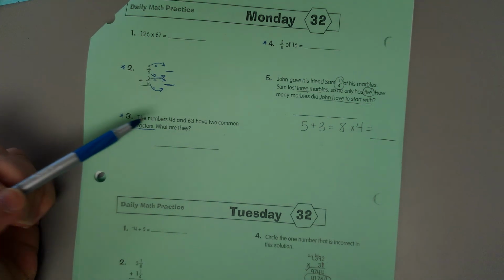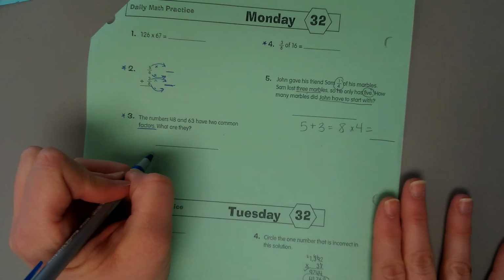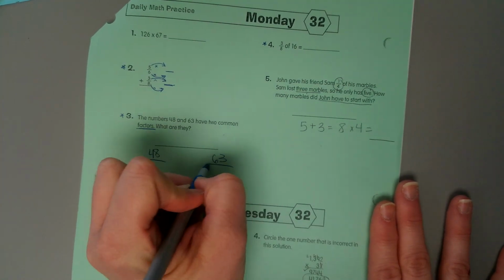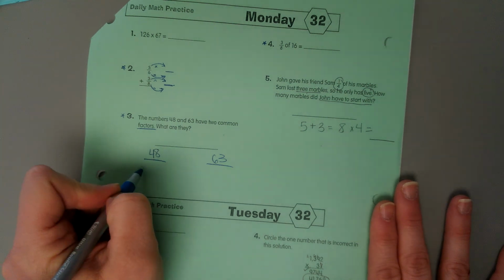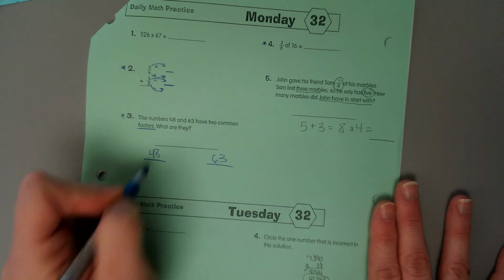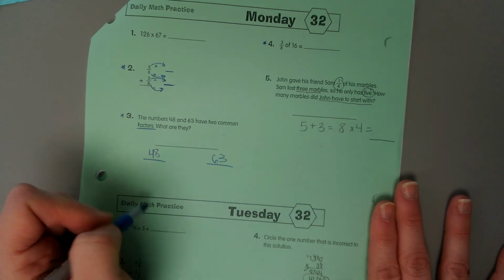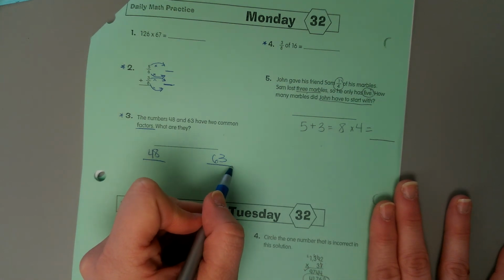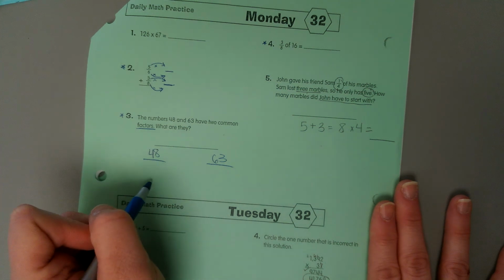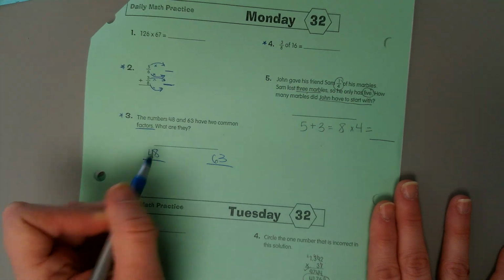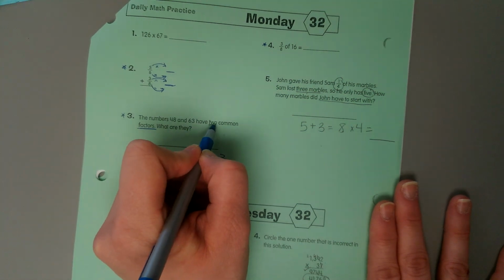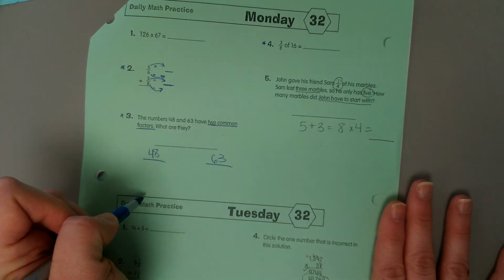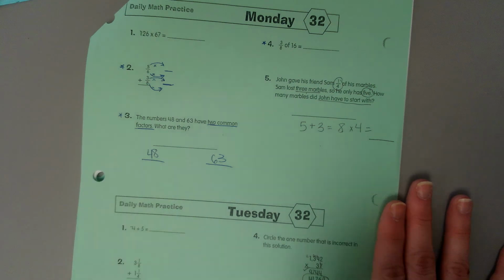So you can list 48 here and 63 here, and write down the numbers you can use to multiply together to equal 48, and then list the numbers you can multiply together to equal 63 on this side. Then you can see in your list which two they have in common. So you would list the numbers and figure out which ones they have the same of.